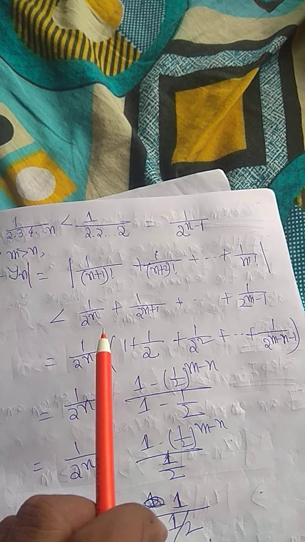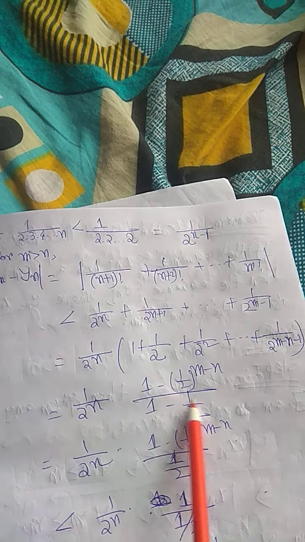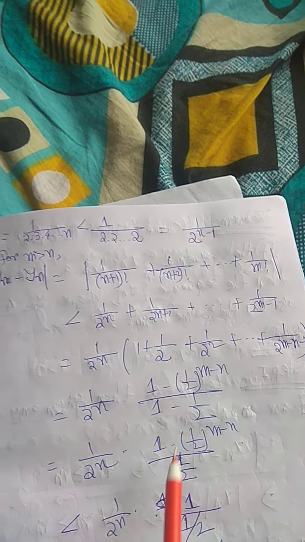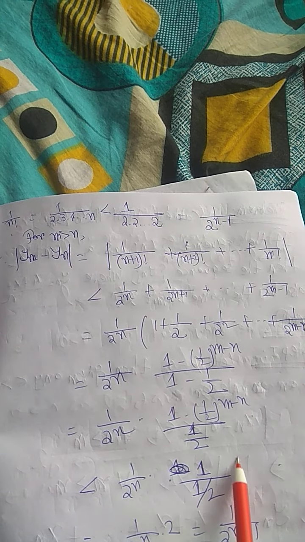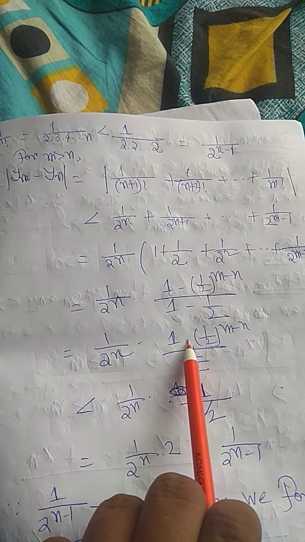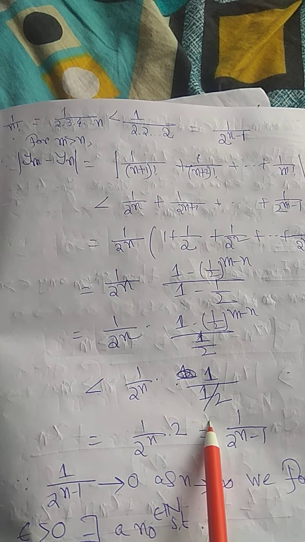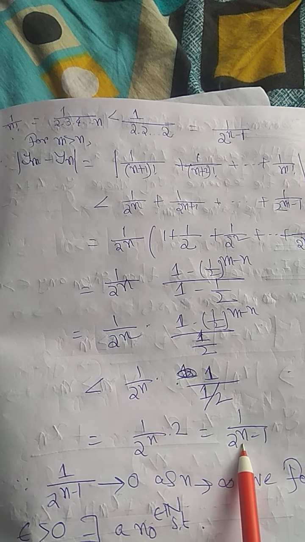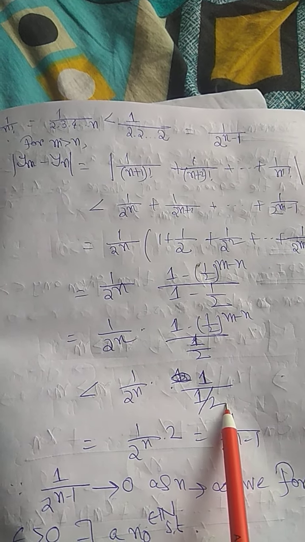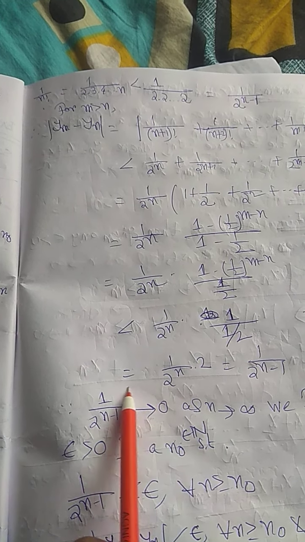Then if I take 1 by 2 to the power n as common, I get a finite GP series inside. So I can apply the sum of the GP series concept over here. Then this is less than this quantity because 1 minus something is less than 1. So this difference is ultimately less than 1 by 2 to the power n minus 1. And as n tends to infinity, this tends to 0.